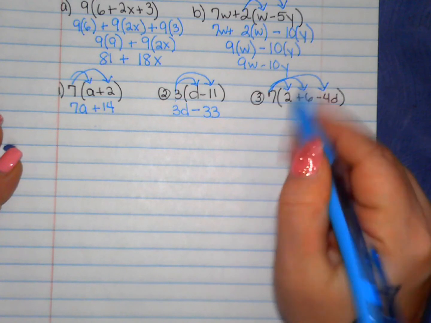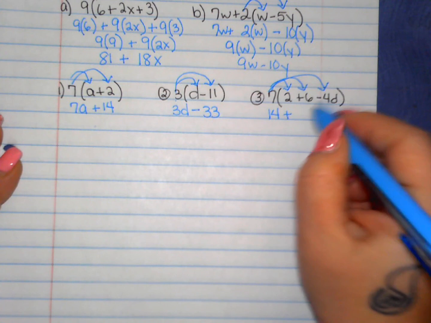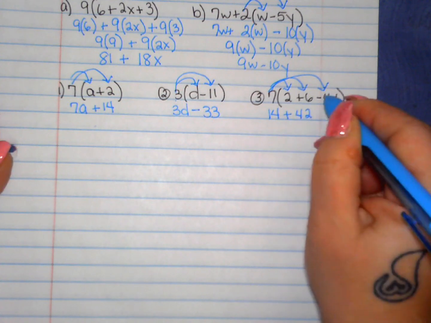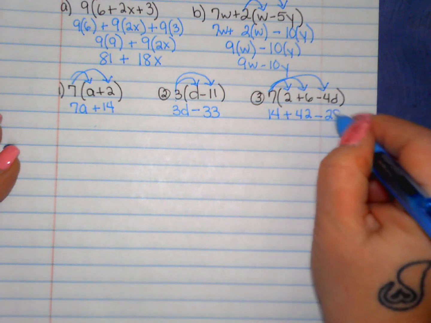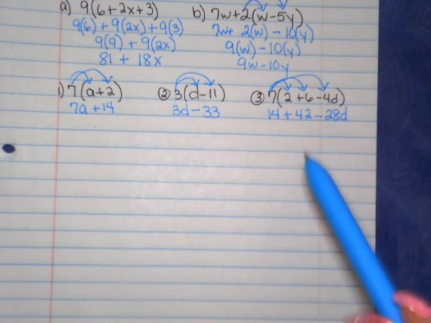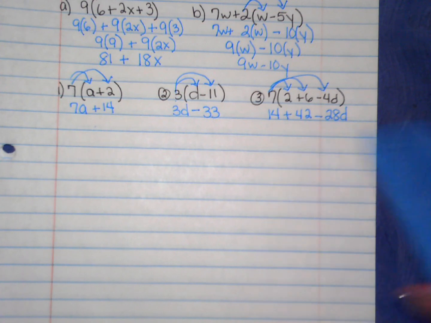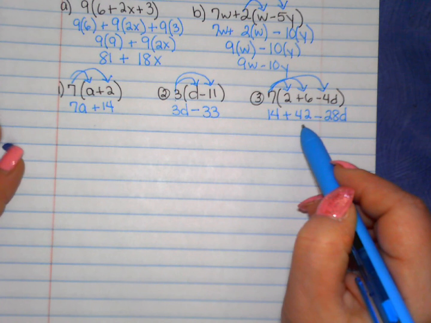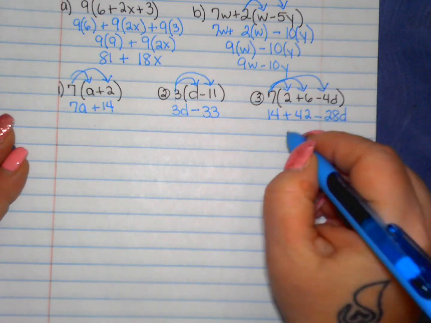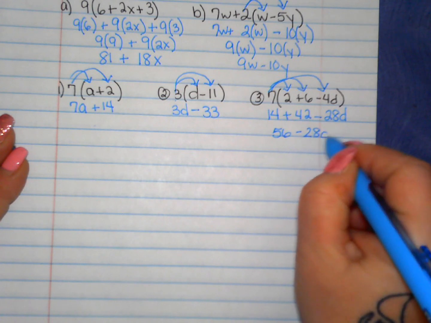So 7 times 2 is 14, plus 7 times 6 is 42, minus 7 times 4 is 28d. Since I have more than 2 terms there, I better check and make sure that I don't need to combine any. And I actually do. So 14 and 42 can be combined because they're just constants. So 14 and 42, I got 56 minus 28d.